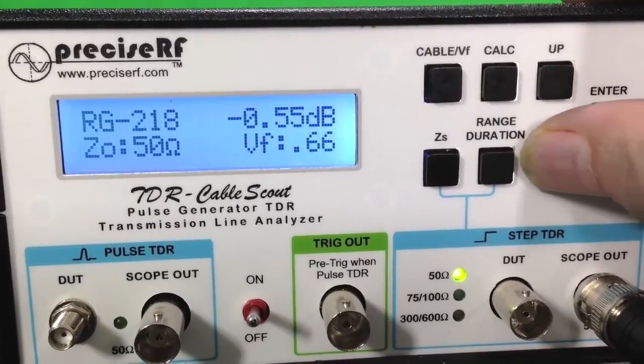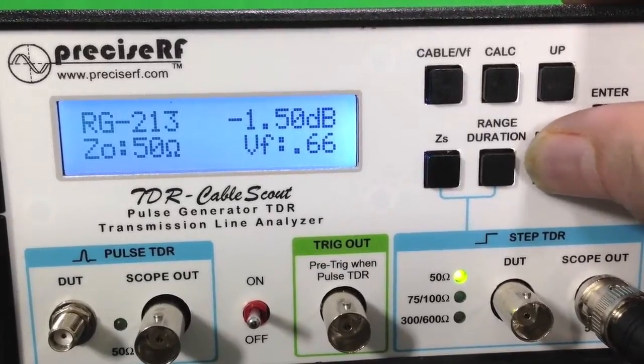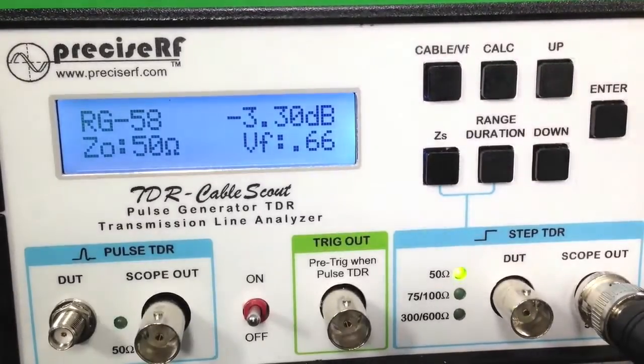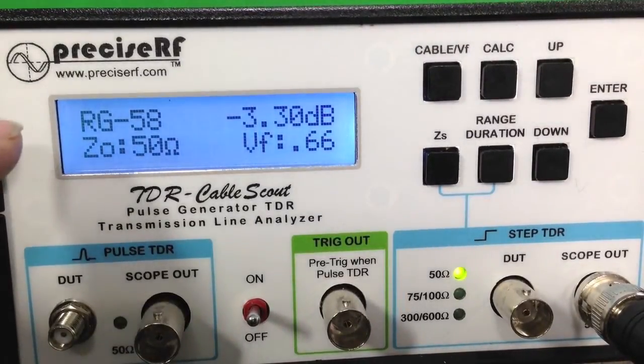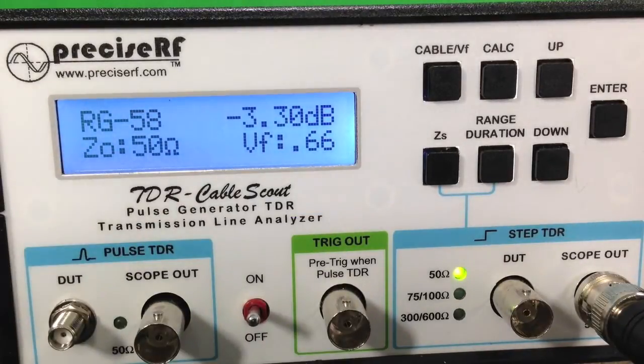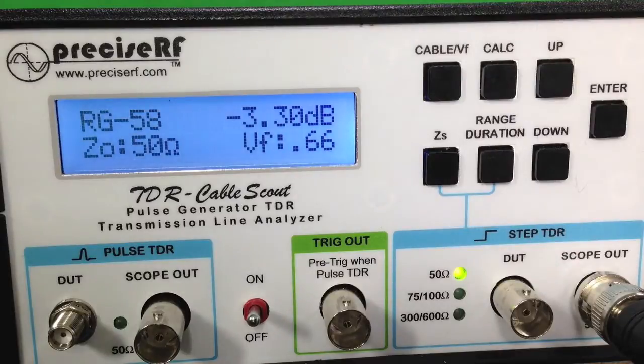And let's select a popular one that we have. You know, RG58 is very common. Here's RG58. That's the cable nomenclature. That's the impedance, 50 ohms. It has a loss of 3.3 dB and a velocity factor of 0.66.